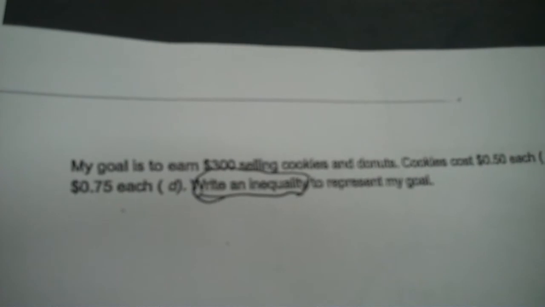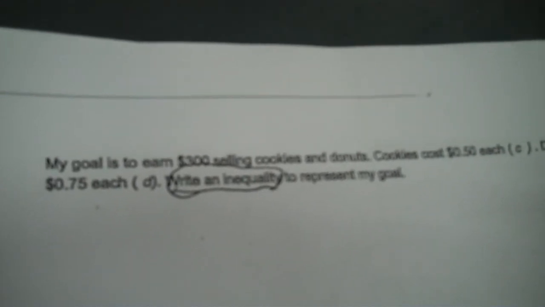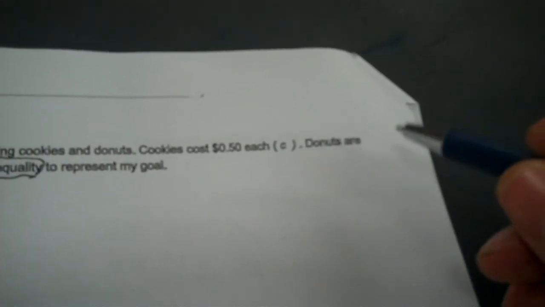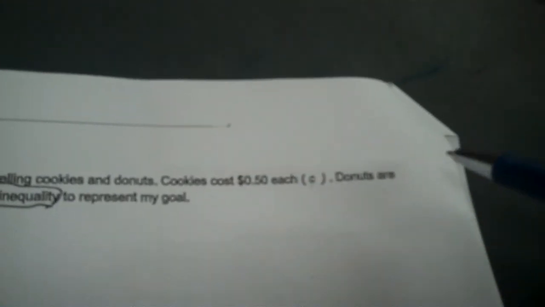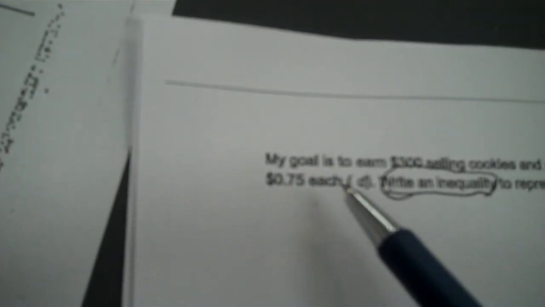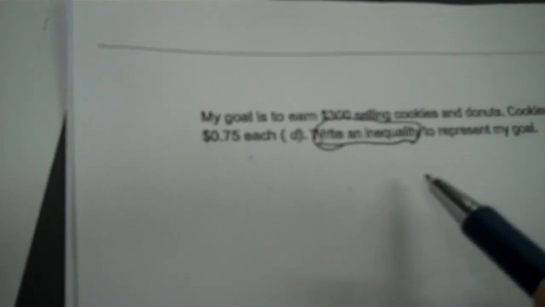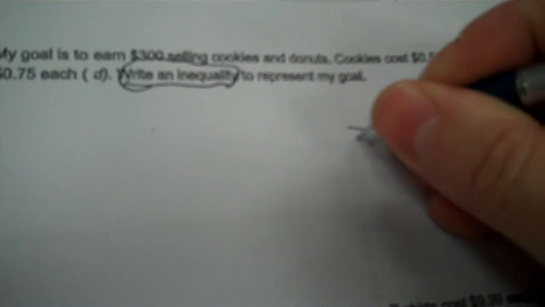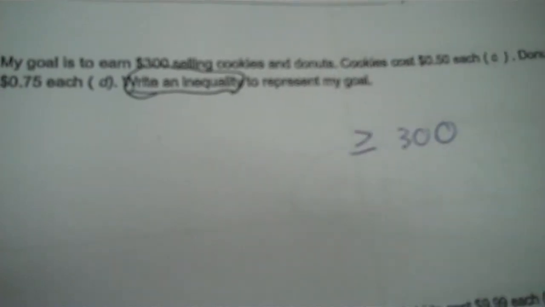My goal is to earn $300 selling cookies and donuts. Cookies cost 50 cents each. C stands for cookies. Donuts are 75 cents each. D stands for donuts. Write an inequality to represent my goal. It's what I'm trying to do on this other page, but now it's a little more complex. Put your goal right here. It's always okay to go higher than our goal, so it would be greater than or equal to.